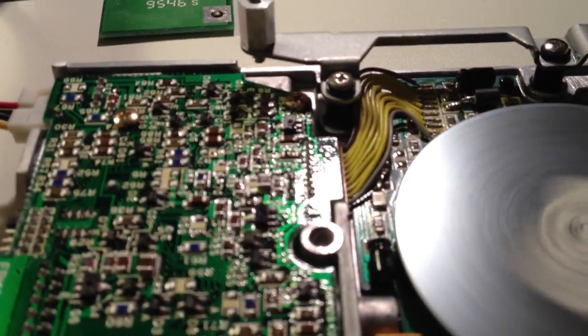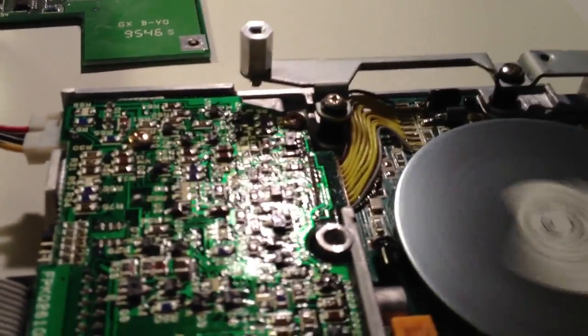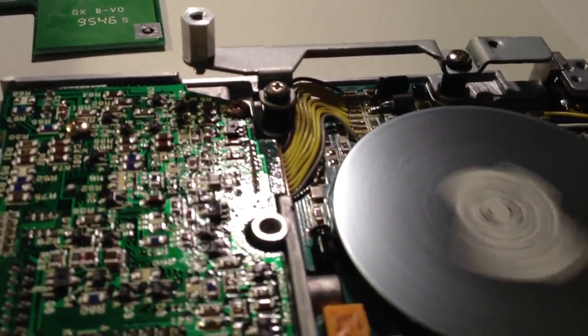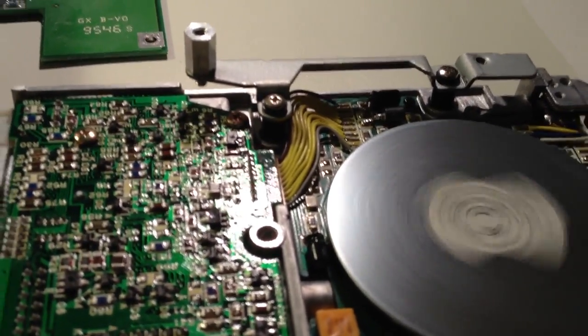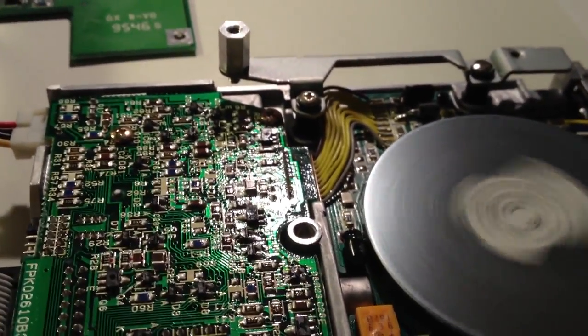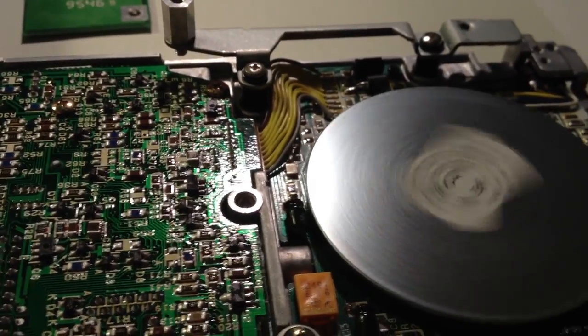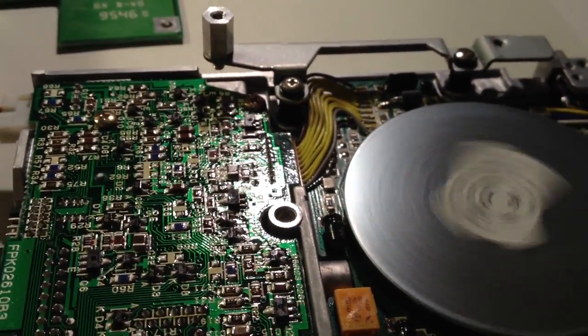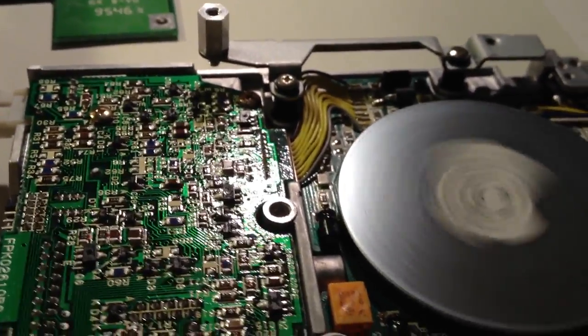Can you hear that sound? That is the sound of the stepper motor going back to track 0, and then back to the track it's trying to format. And why is it doing that? Well, it's trying to use the track 0 detector in order to find out where it is. Because the track 0 detector is the only way for the floppy controller to know where the heads are.